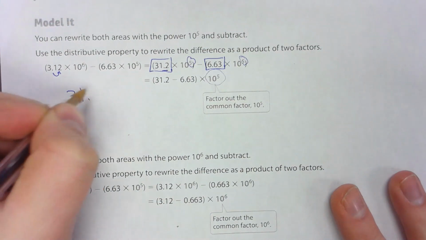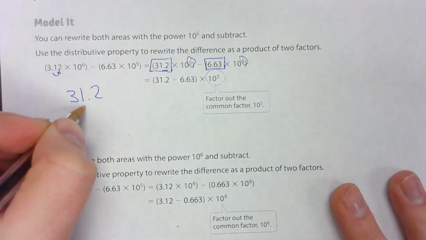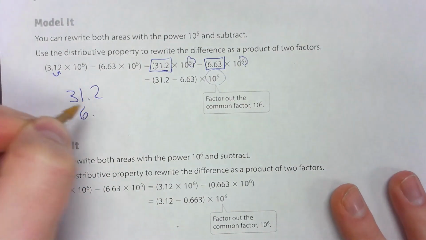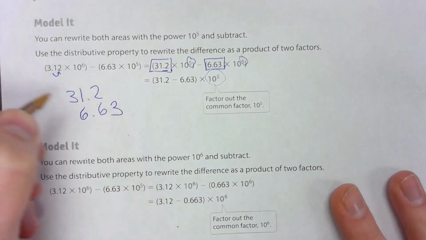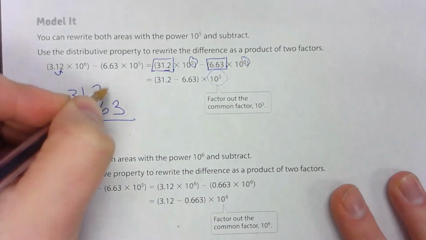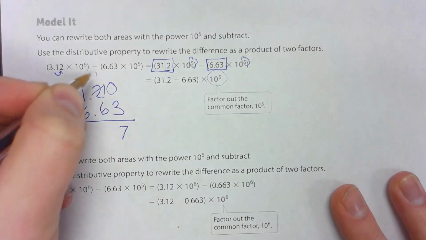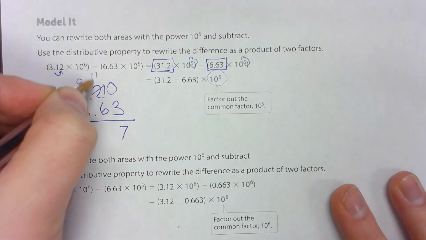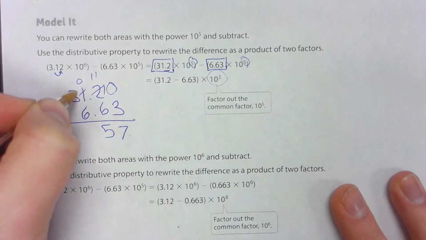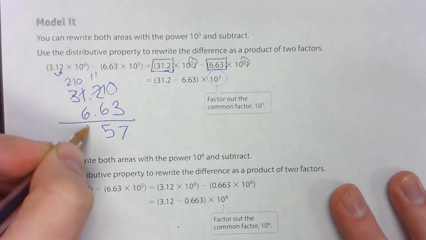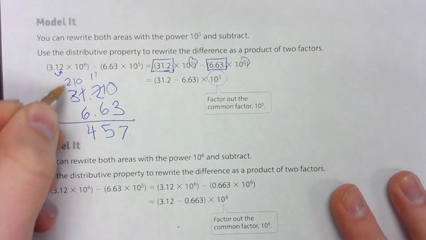And it's going to look really similar to what we did on the last page, right? We've got to line up our decimal point. We're going to borrow. We get a 7. We're going to borrow. We get a 5. We're going to borrow. We get a 4. And a 2.